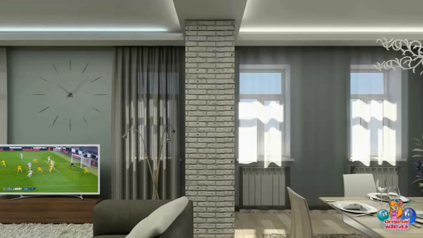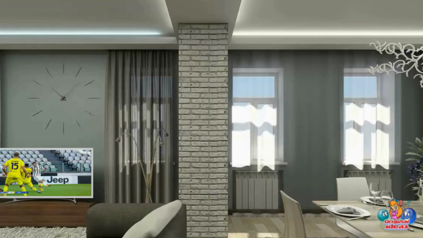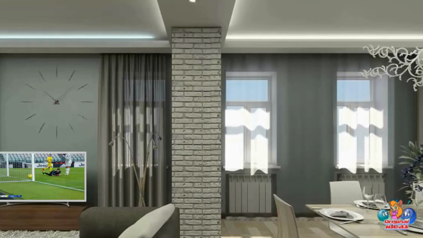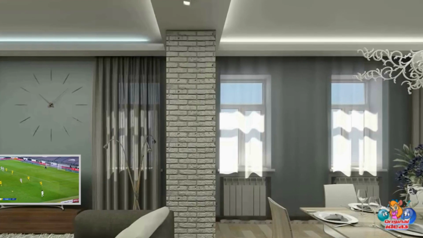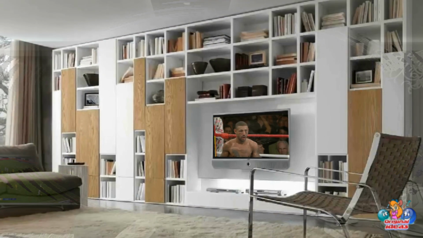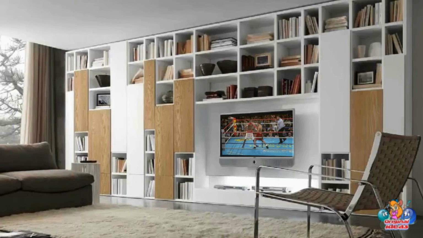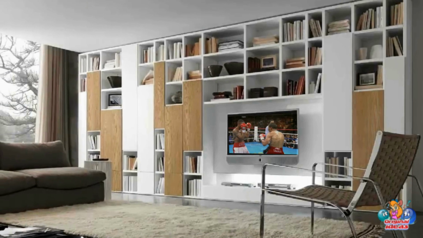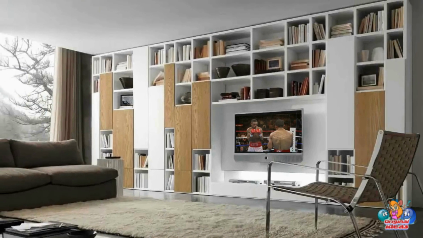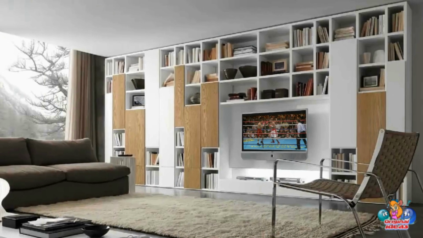How can one create a bright and inviting living room? Creating a bright and inviting living room can be achieved by using light colors on the walls, adding plenty of natural light, and incorporating comfortable furniture.